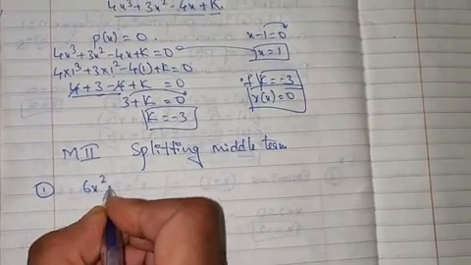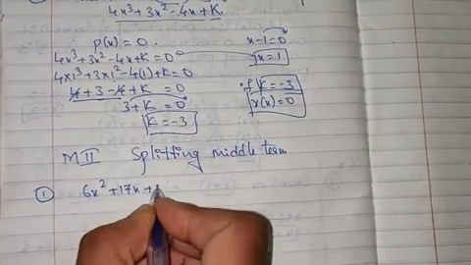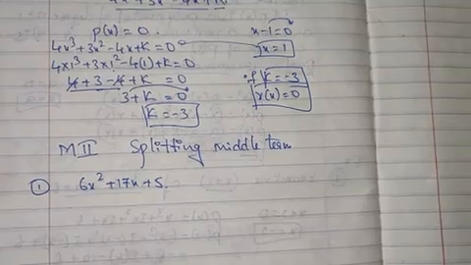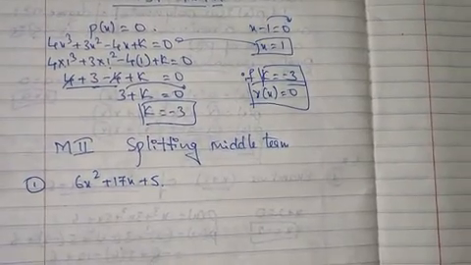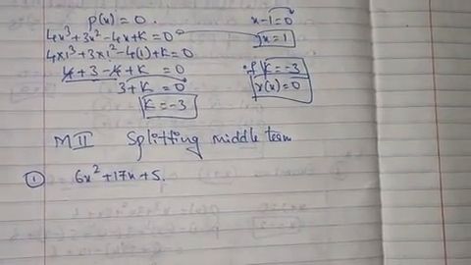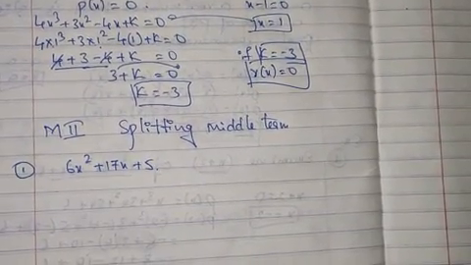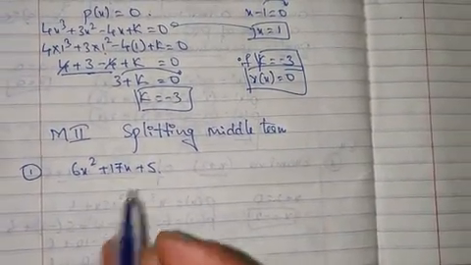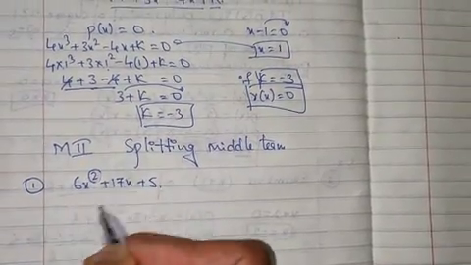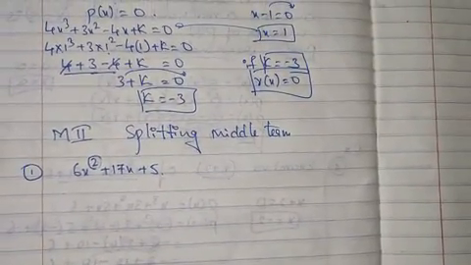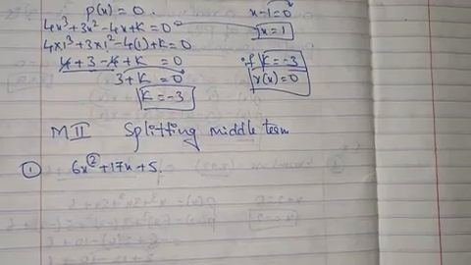Factorize 6x square plus 17x plus 5 by splitting the middle term. Or if they directly ask you to factorize it, you can also use this method to find the two factors. Why will we get two factors? Because the degree of the polynomial is 2. The highest exponent is 2, so we will have two factors.